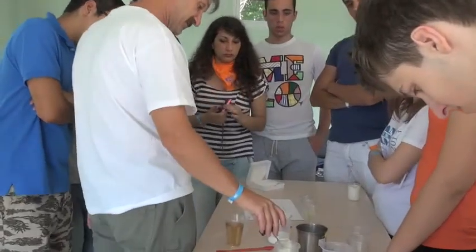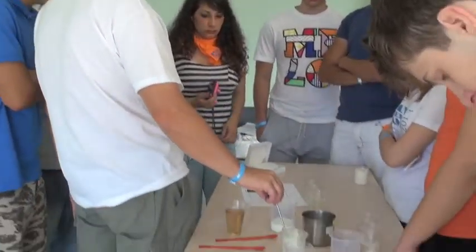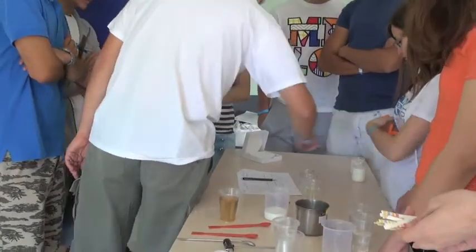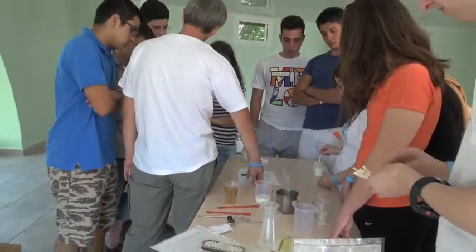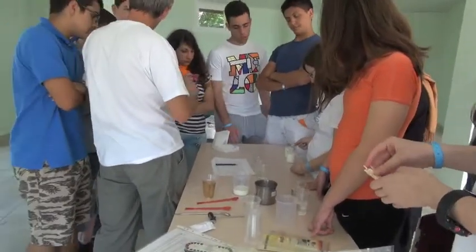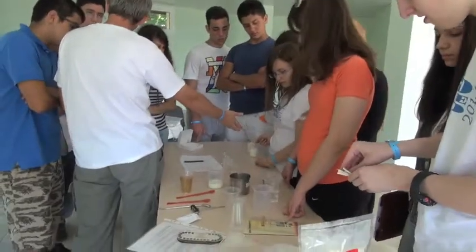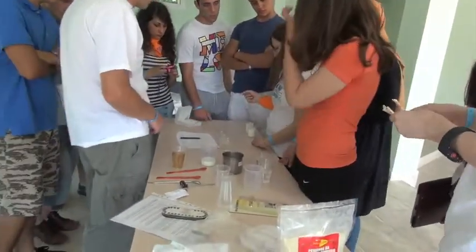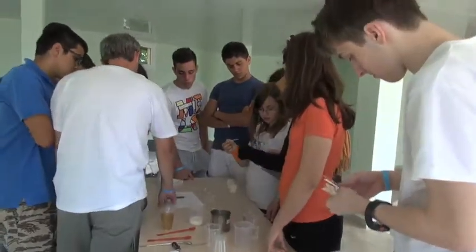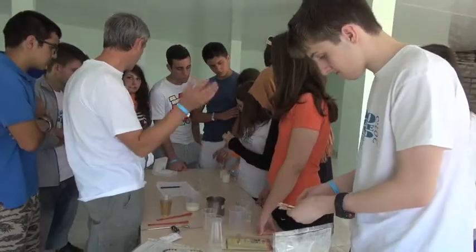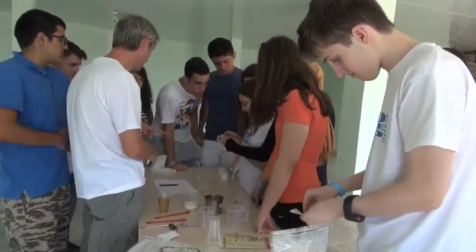Okay. Wait. This is warm milk. Measure the pH also of the warm milk. We'll put it here to see whether the acidity is modified by warming or not. Same? Okay. So nothing happens to the acidity when we warm the milk.